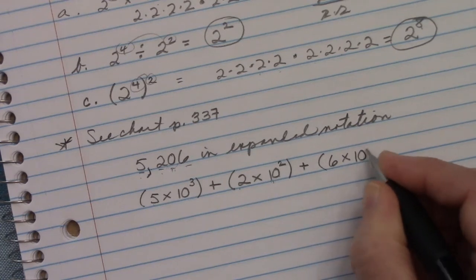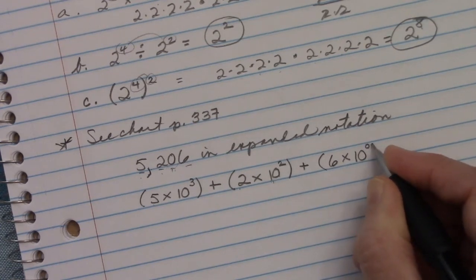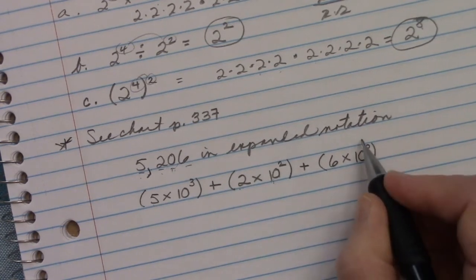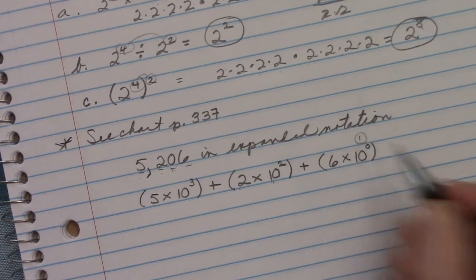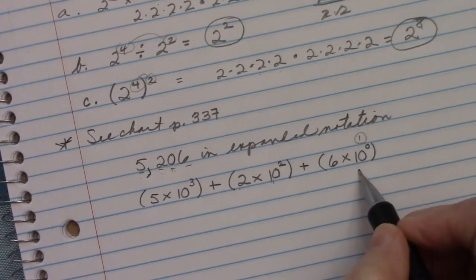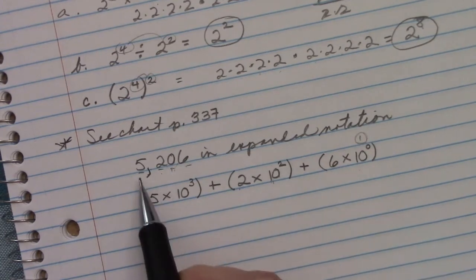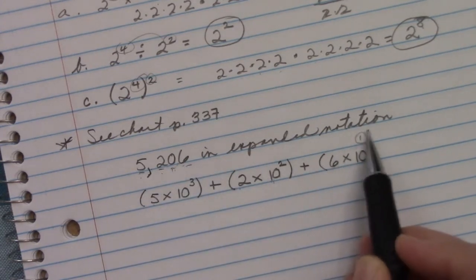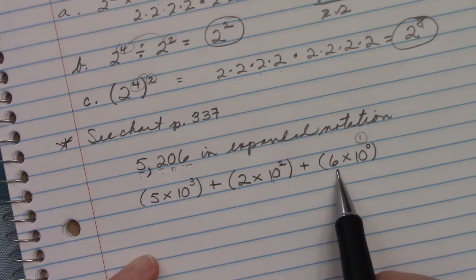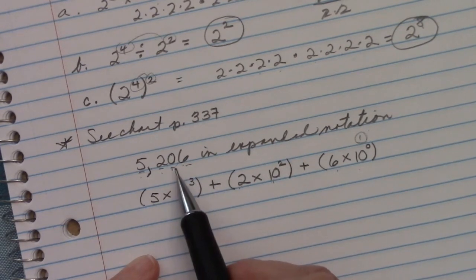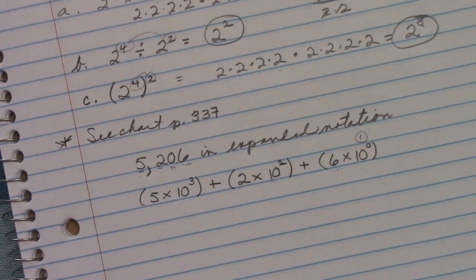So it's 10 to the 0, because 10 to the 0, as you'll remember, is 1. So 6 times 1 is 6. So this is writing the number 5,206 in expanded notation. You only need to expand those that are actually holding place value. And since the 0 does not hold a value, we don't have to do that.